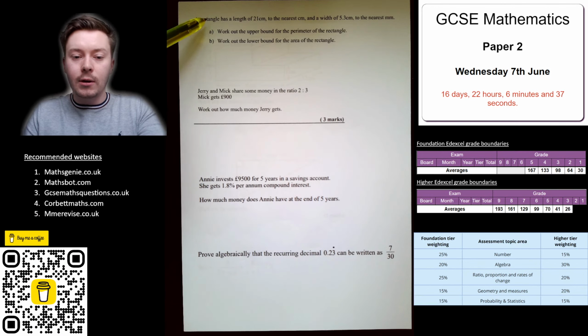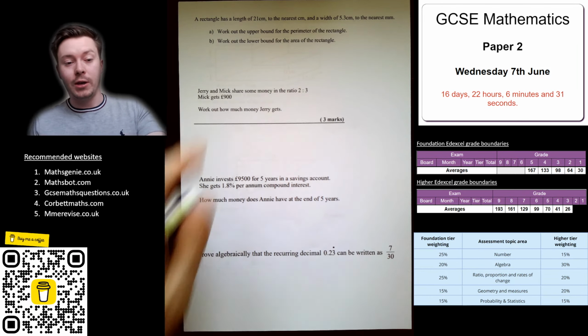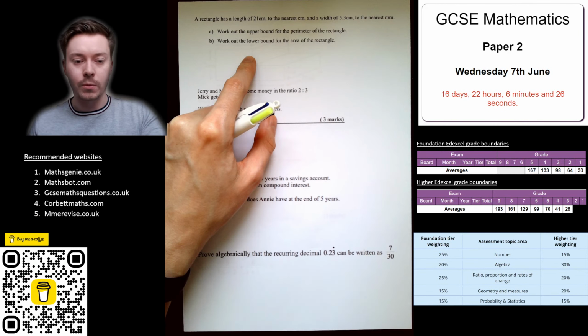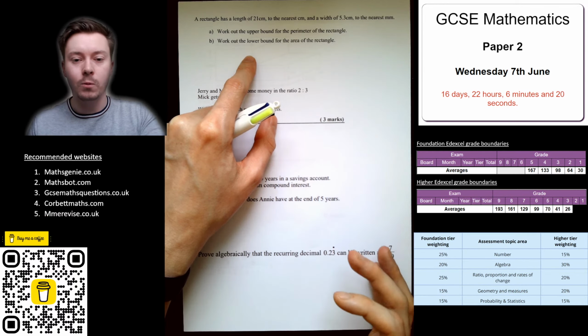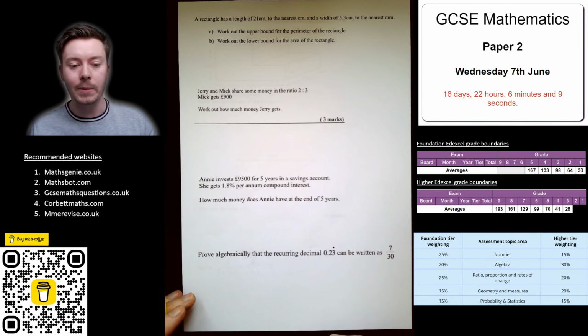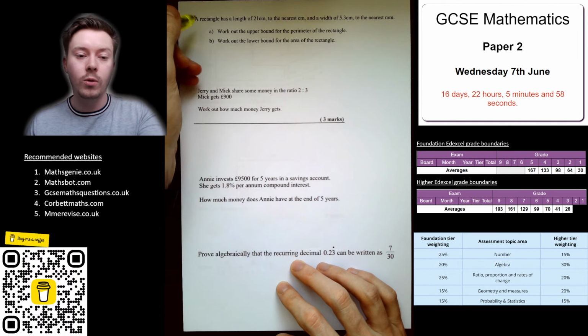So this is basically a combined question, because it's the area and the perimeter of a rectangle, so a rectilinear shape, and also bounds. So it's combining topics, which is what they might do on the exam as well. Now, all of these questions are from Maths Genie, so they are past paper questions as well. So this gives you an idea of the format that they can ask these questions in, and what you can expect. Okay, so first thing we need to do is read the question.